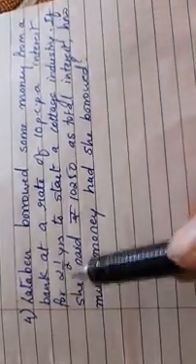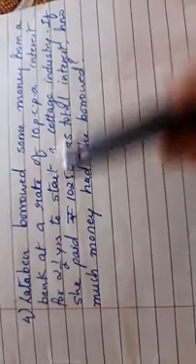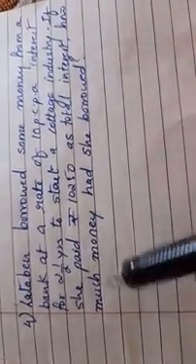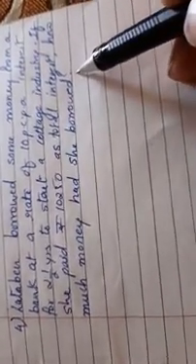Lataben borrowed some money from a bank at the rate of 10 p.c.p.a. interest for 2.5 years to start a cottage industry. If she paid rupees 10,250 as total interest, how much money had she borrowed? So they want us to find the total money borrowed. That means they want us to find the principal, right?